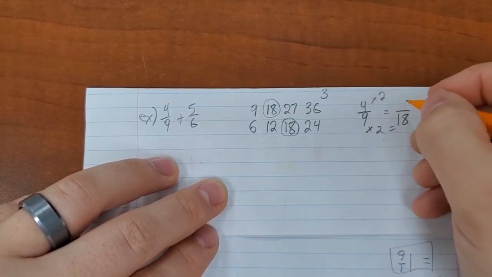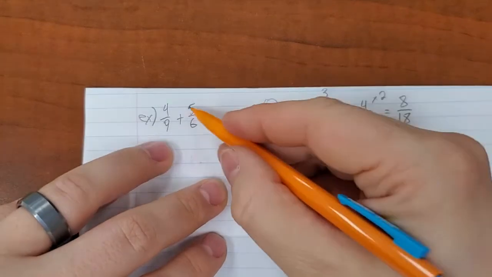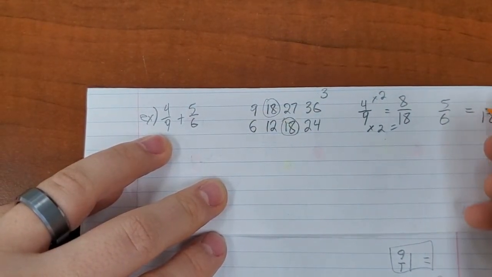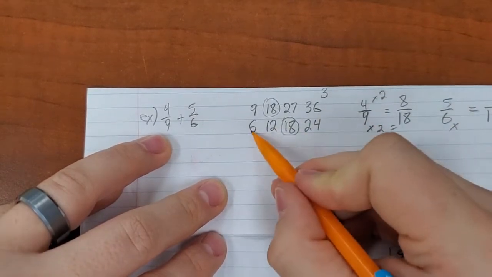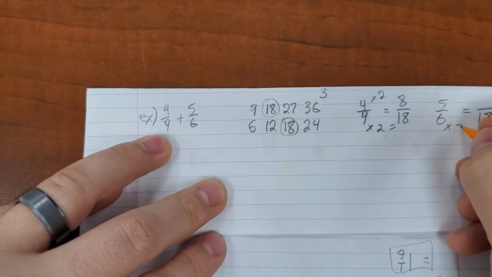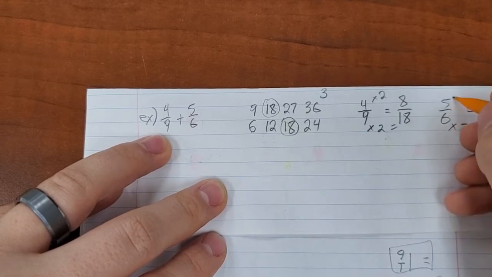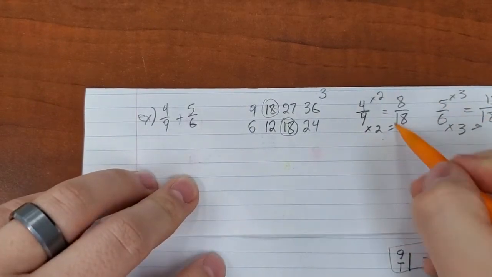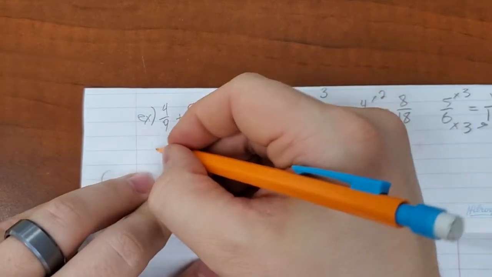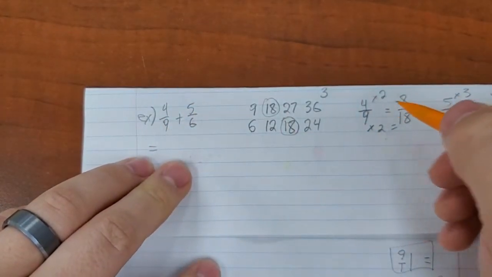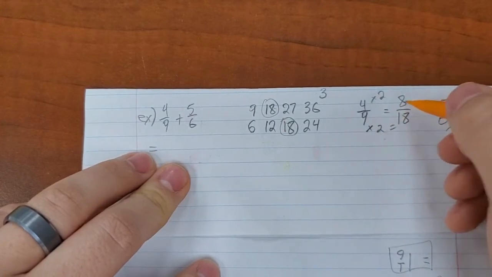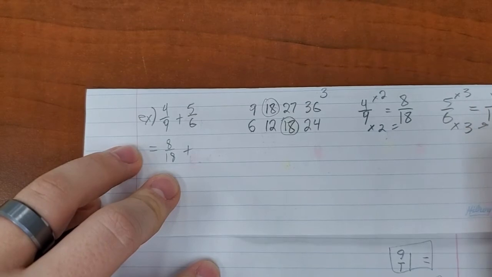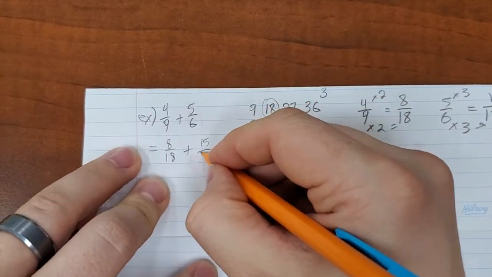So 4 times 2 is 8. And we can take our second fraction, our 5/6, to make it 18. 6, it's 1, 2, 3 times. Times 3 gives 18. So 5 times 3, our numerator times 3, is 15. So we take these equivalent fractions and replace them in this original expression. 4/9 is actually 8/18. And 5/6 is 15/18.